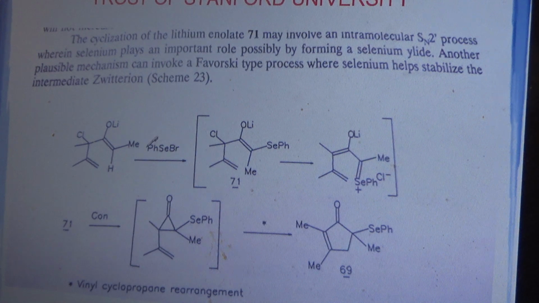So in this case, according to Barry Trost, the sulfur or selenium bromide is attacked by the enolate to give the intermediate, which by electron shift, like a Cope cyclization, because the selenium or sulfur can disperse the electrons towards this ring, towards the beta carbon of this system, to give the cyclopropanone. So you get a cyclopropanone substituted by selenium or sulfur.